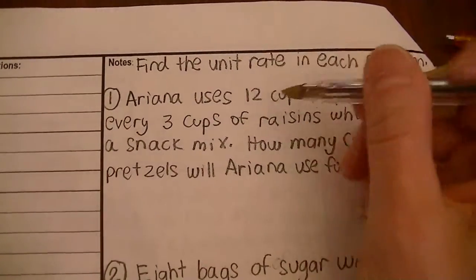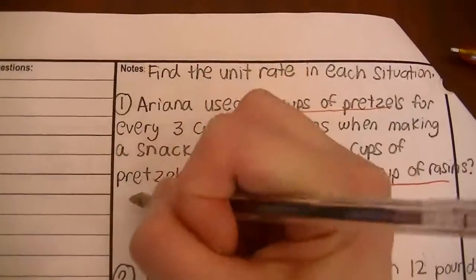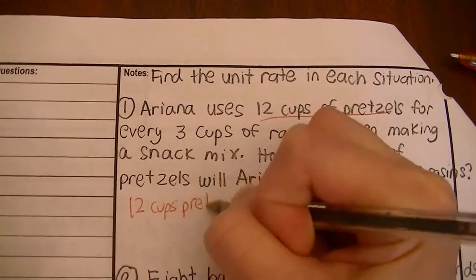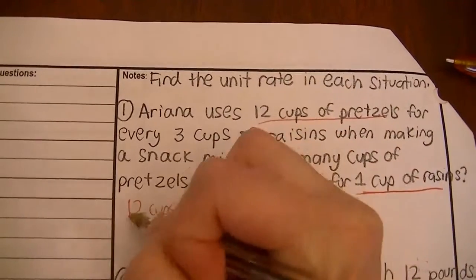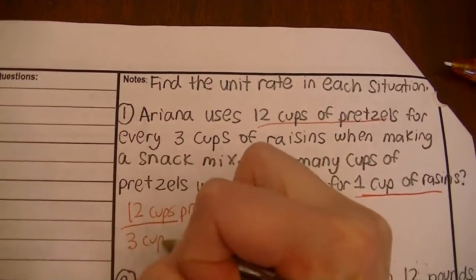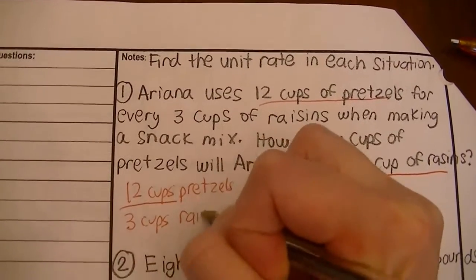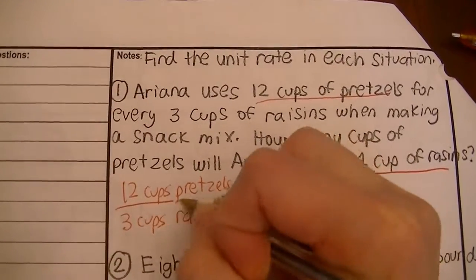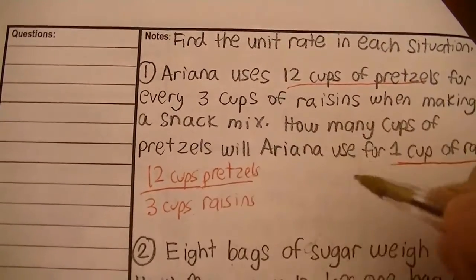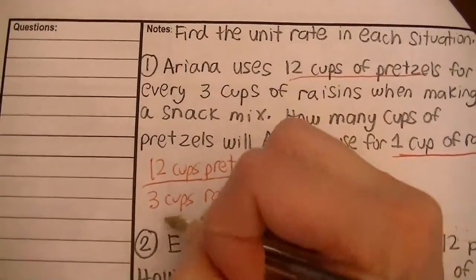So I'm going to extract this information right here. So it's 12 cups pretzels, and make sure you label it. And for that, it's 3 cups of raisins. And look, this is actually a ratio because we're comparing cups to cups, okay? So right there, that's that ratio.